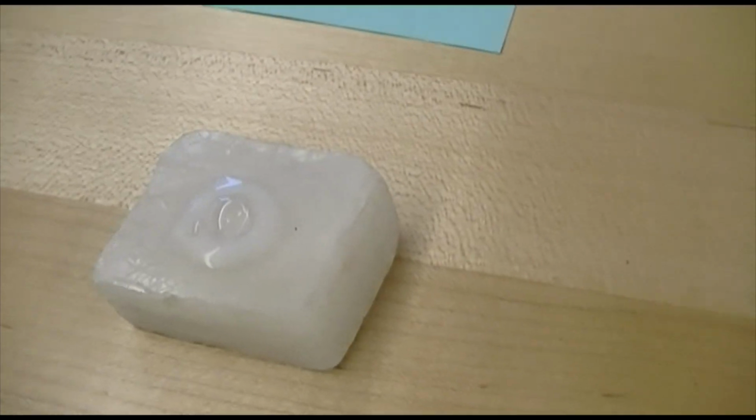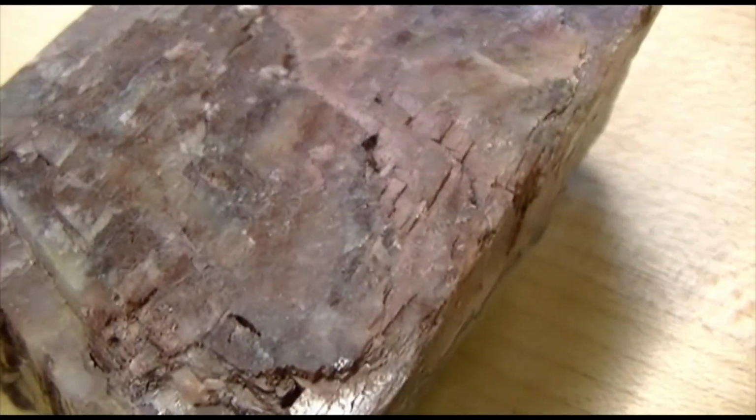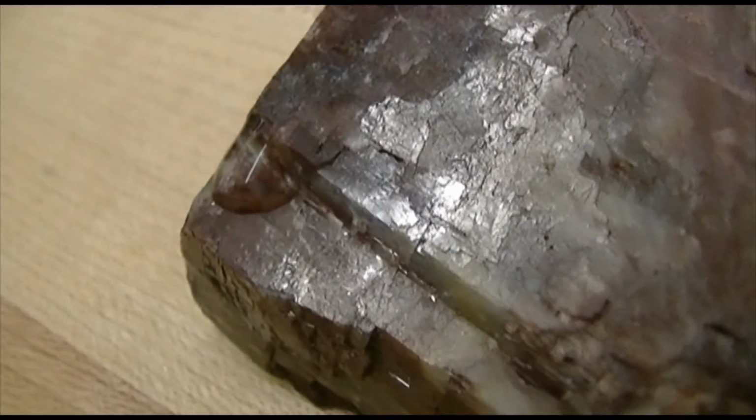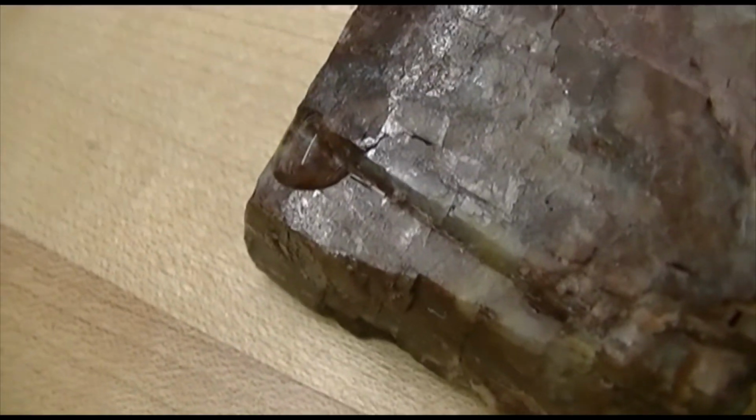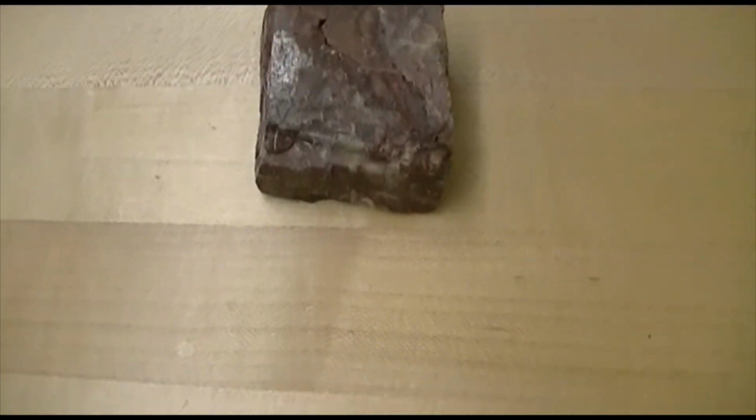Reacts to hydrochloric acid on a scratched surface. This is really hard to show. I've scratched some of the surface here on the corner, and you can barely see the acid. It's just really hard to illustrate because of the darkness of this mineral. But number 3 reacts very slowly to acid.